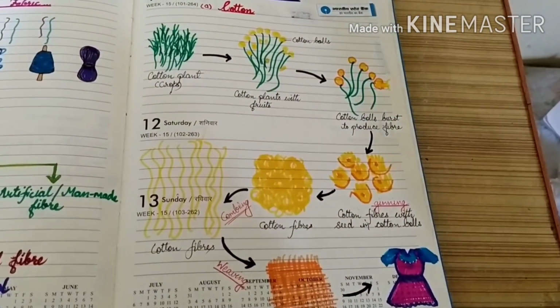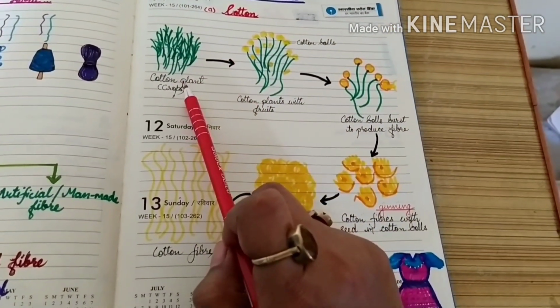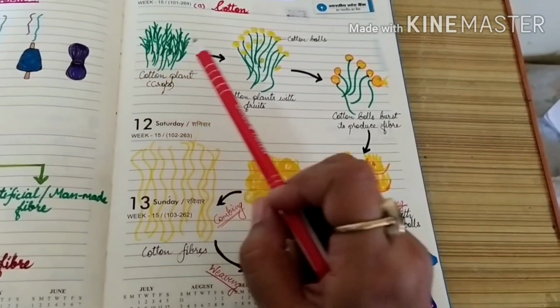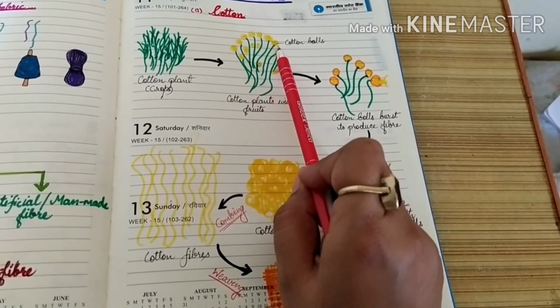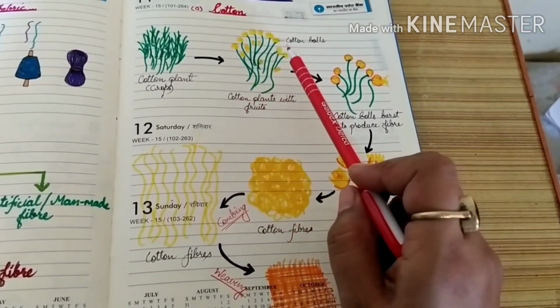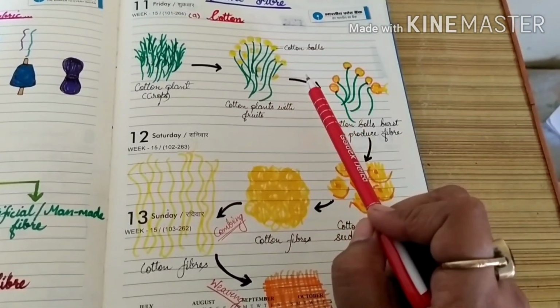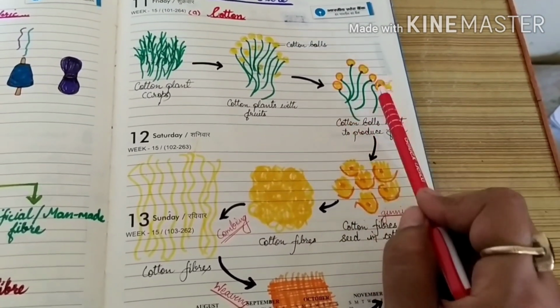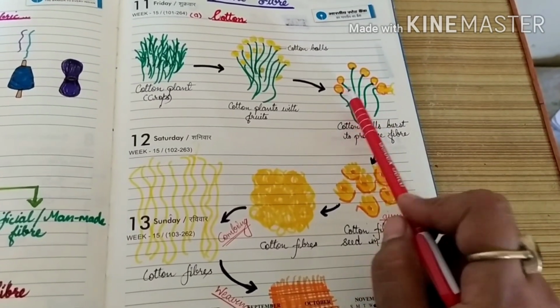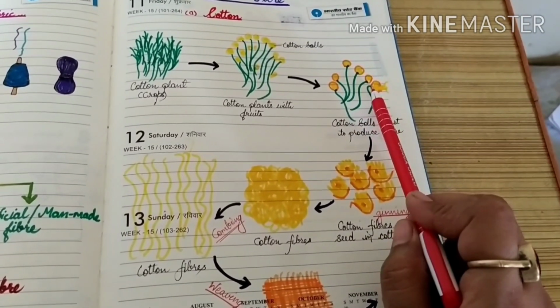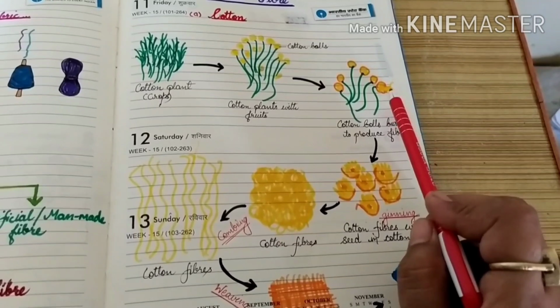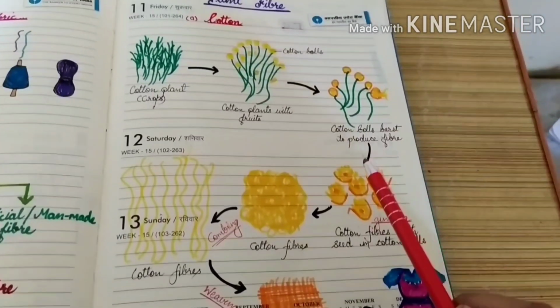As you have read, cotton plants grow in the field, then they bear lemon-sized cotton balls, and these balls contain seeds inside. When the seeds mature, the cotton balls burst open and the fibers can be seen easily.